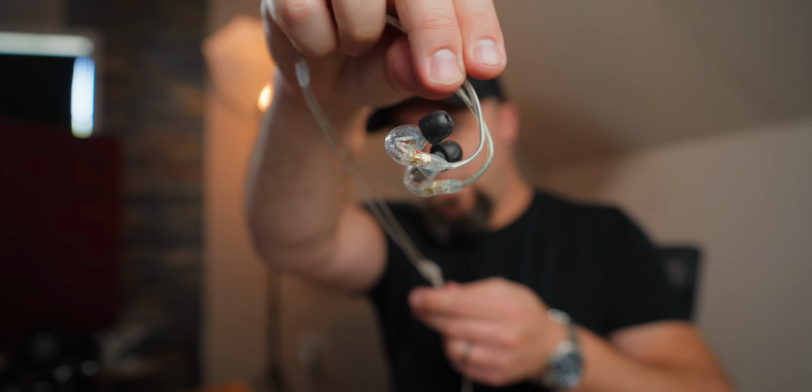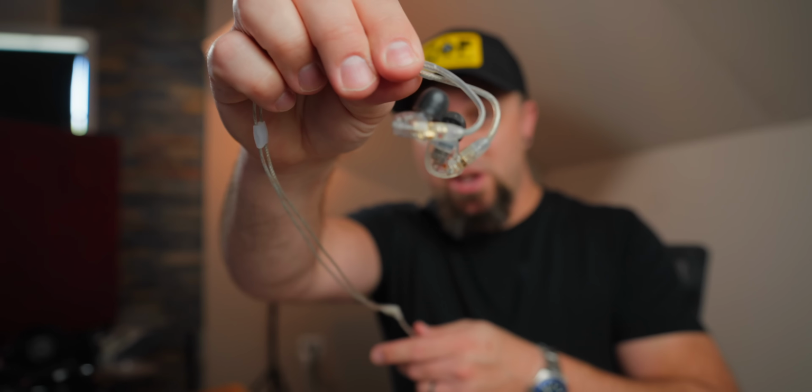Now, for mixing this, the first thing we got to talk about is how I actually listen to it. I have gotten to the point where I use these Shure 425 earbuds, and there's a couple reasons why I use these. One, they have replaceable cables. Two, they're pretty affordable. Three, they sound good. Four, they fit in my camera bag really easy.